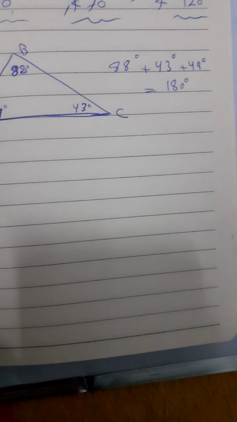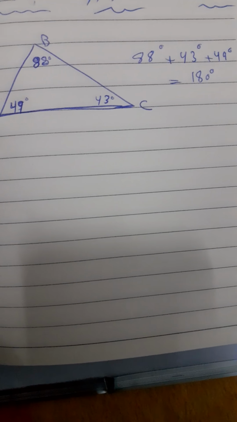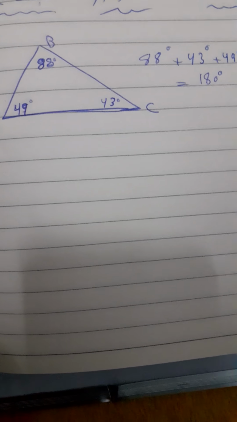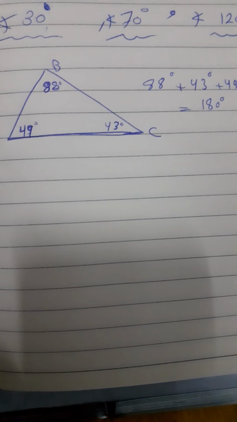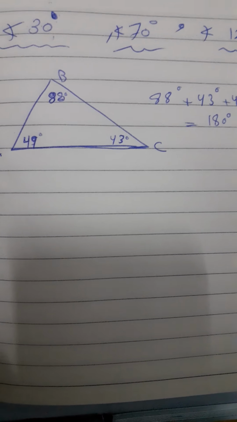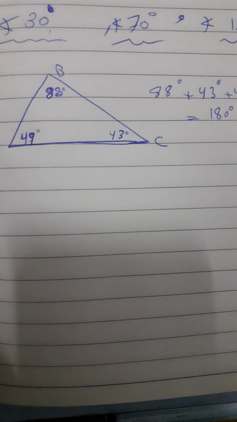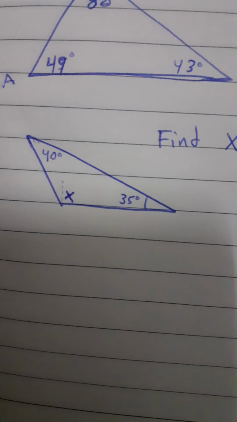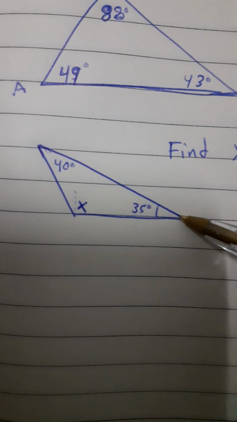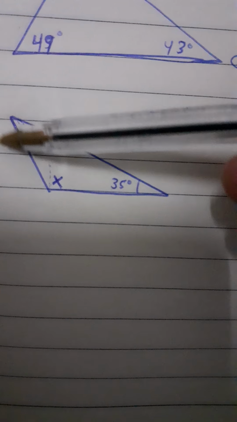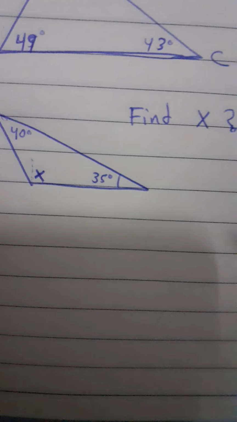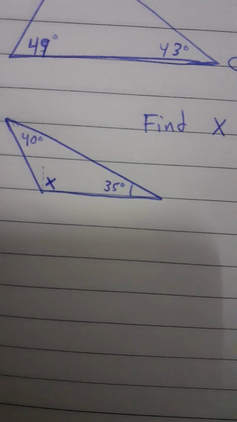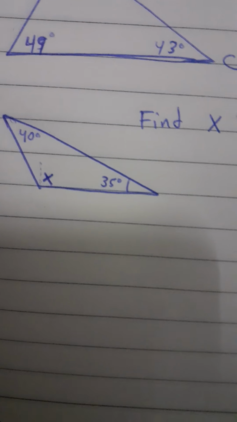So we can use this important rule to figure out an unknown angle in any triangle if we have two angles of it. Let's have an example. In this triangle, we know the measurement of this angle, which is 35, and the measurement of this angle, which is 40 degrees. And we need to figure out the measurement of the angle X. We need to find the value of X.